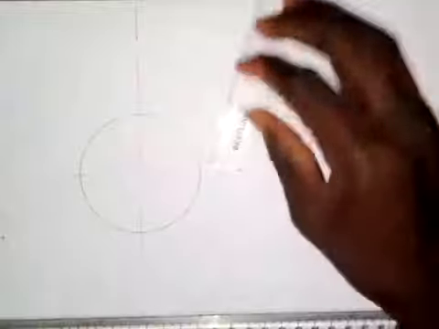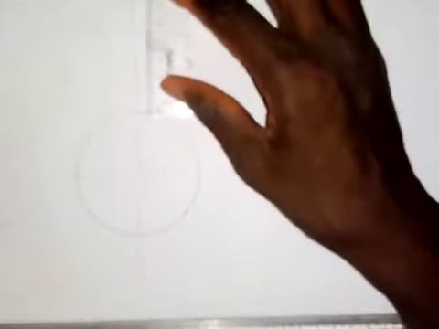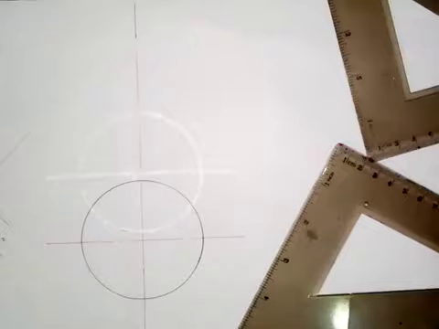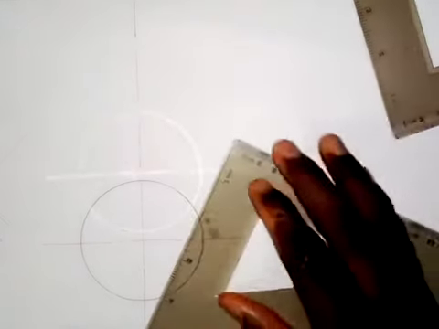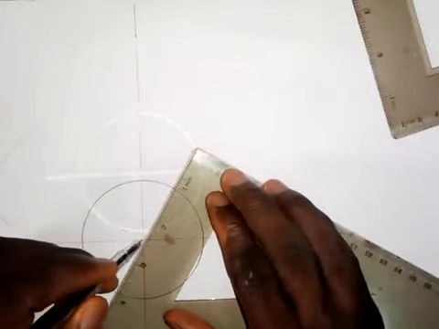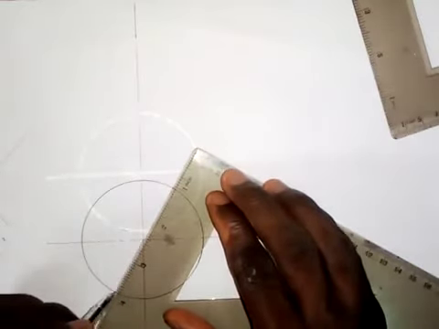So this circle will be divided. Let me take this measurement, it is not up to 70. Alright, I've redrawn the circle, and the circle will be divided into 12 equal parts. I'm using my set square to do that.